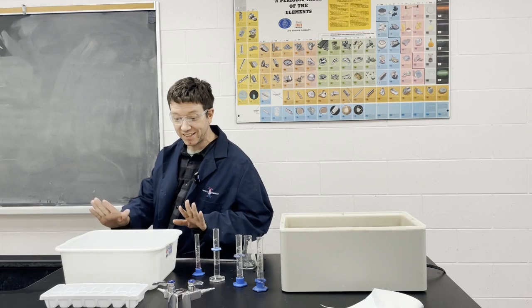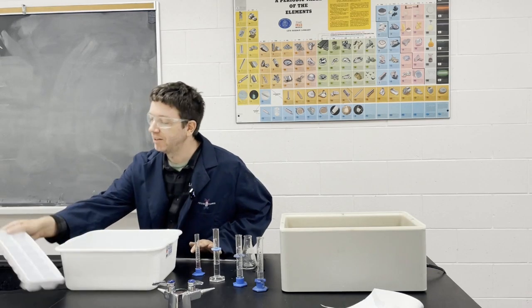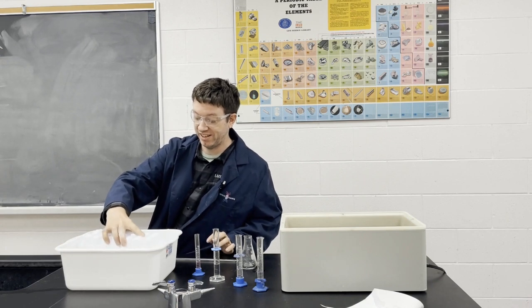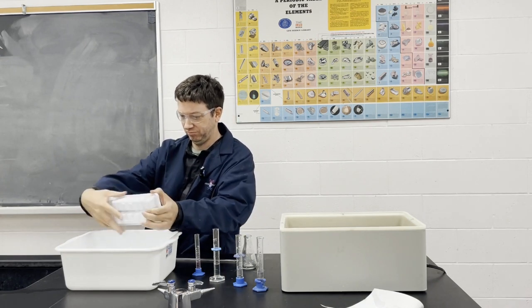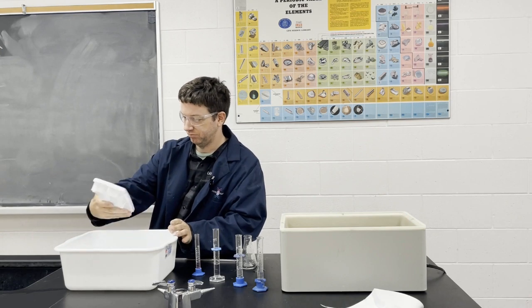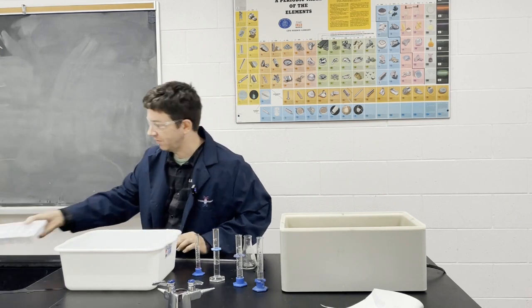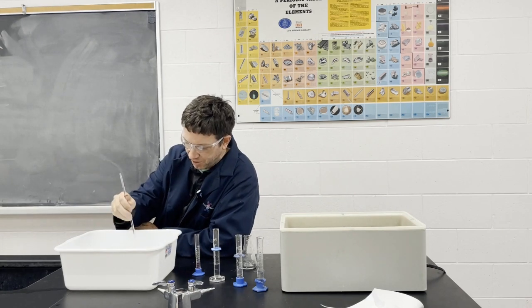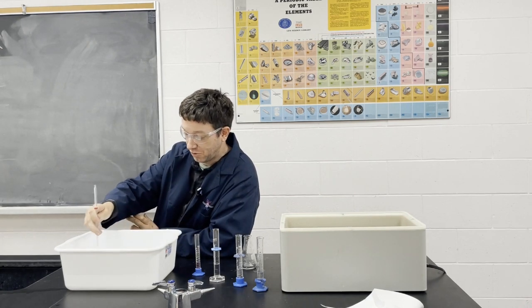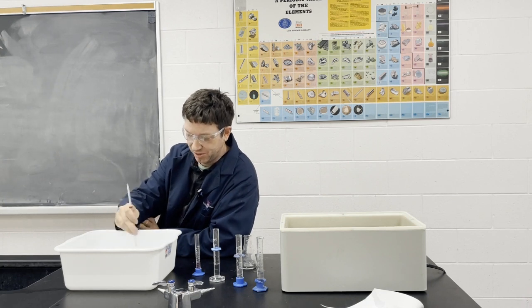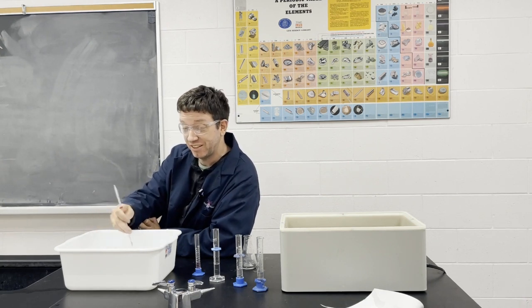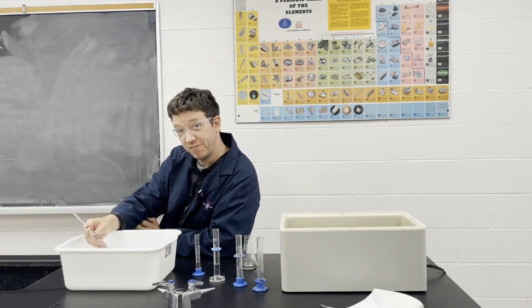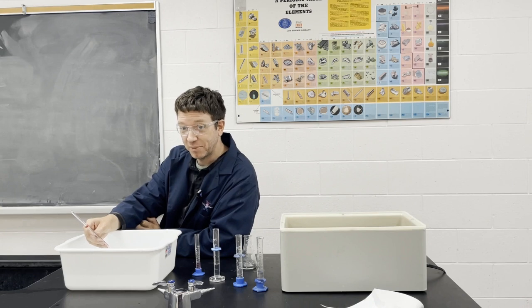All right, so next we're going to test it in a cold water bath. So got some ice, some water. All right, it doesn't have to be perfectly zero, but I just want it to be a fair bit colder than obviously 40. So we can clearly see a difference to see how temperature affects the rate of reaction. All right, it looks like the temperature is about 15 degrees. That's going to be good.